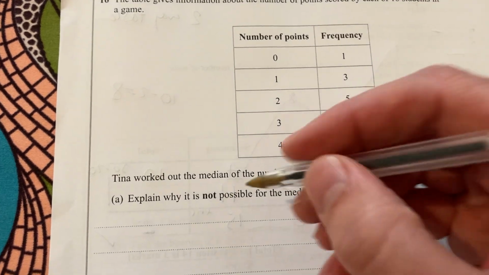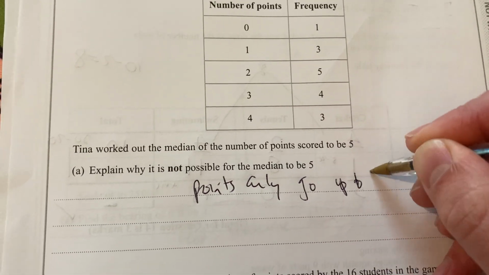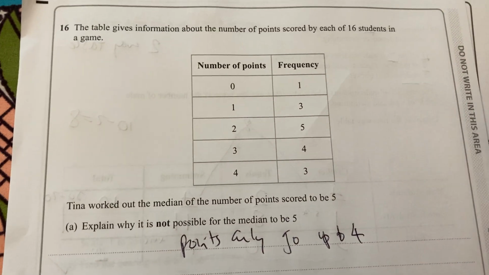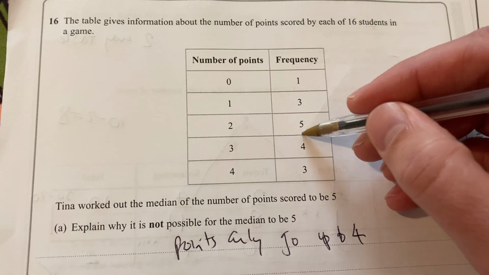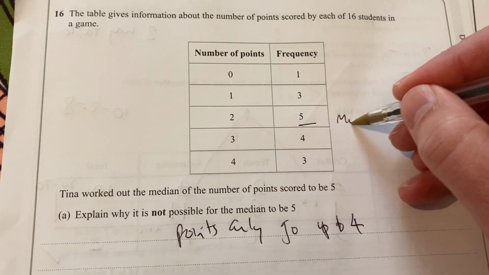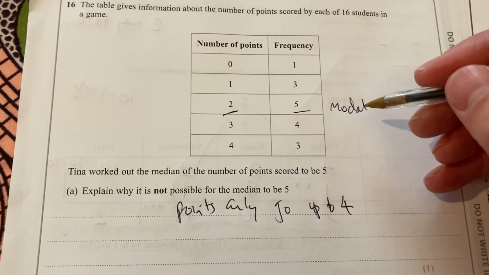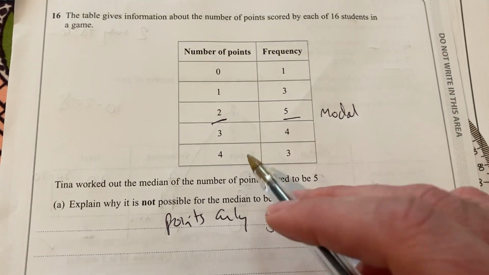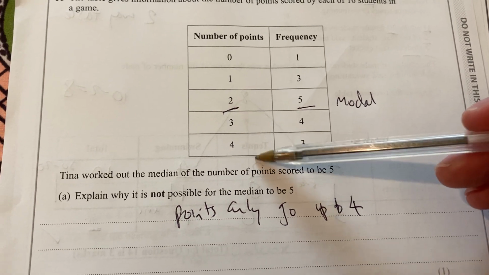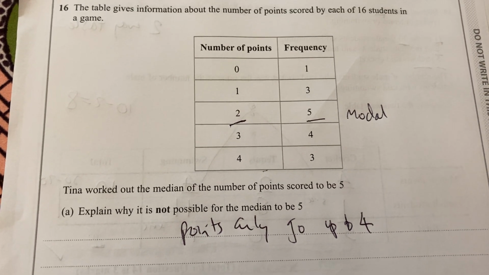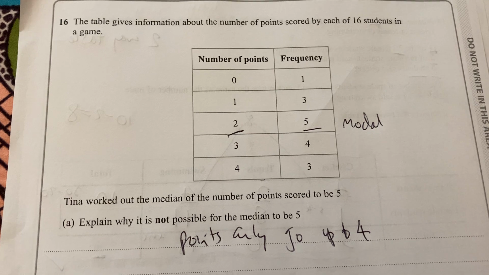Well, the number of points only goes up to 4, so it can't be 5. I think the confusion there is that Tina's confused the frequency of that 5, which would actually be a mode, the modal category, which would be 2. So Tina's confused mode and median, but also not seeing that median can't be possible because it only goes up to 4. So something along that line. The median would actually be the eighth student. Okay.